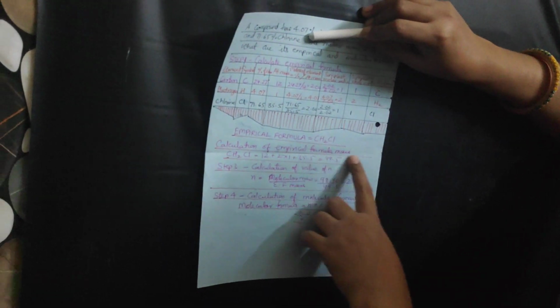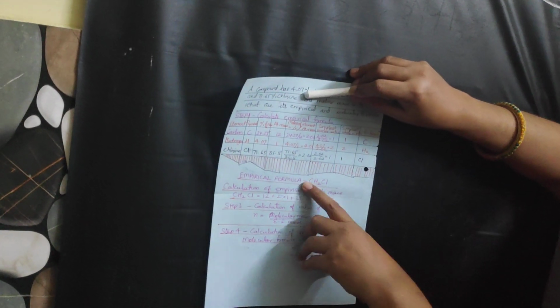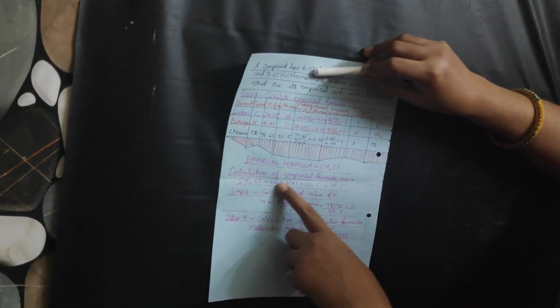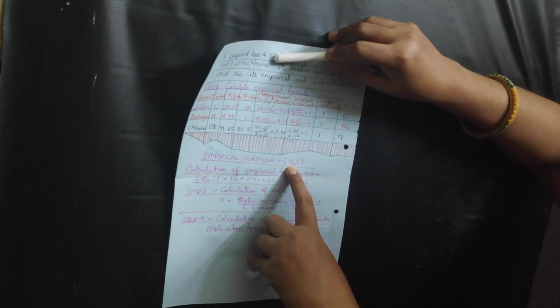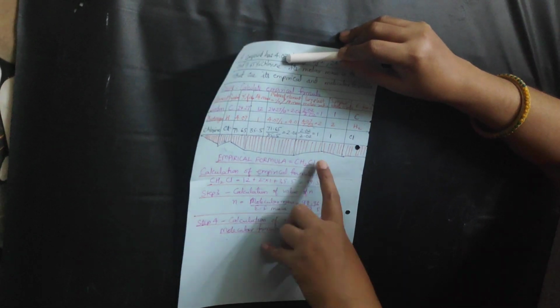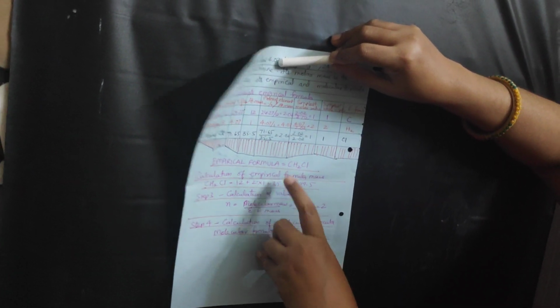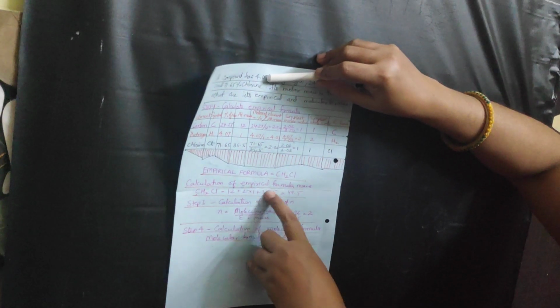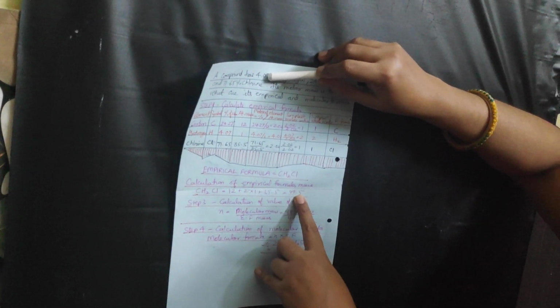Now, calculation of the empirical formula mass. Now that we have this empirical formula, we need to calculate its mass. So C is 12, H2 will be 2 into 1, since there are 2 atoms, plus chlorine, which is 1 atom, 35.5. So we add all this, and it becomes 49.5.